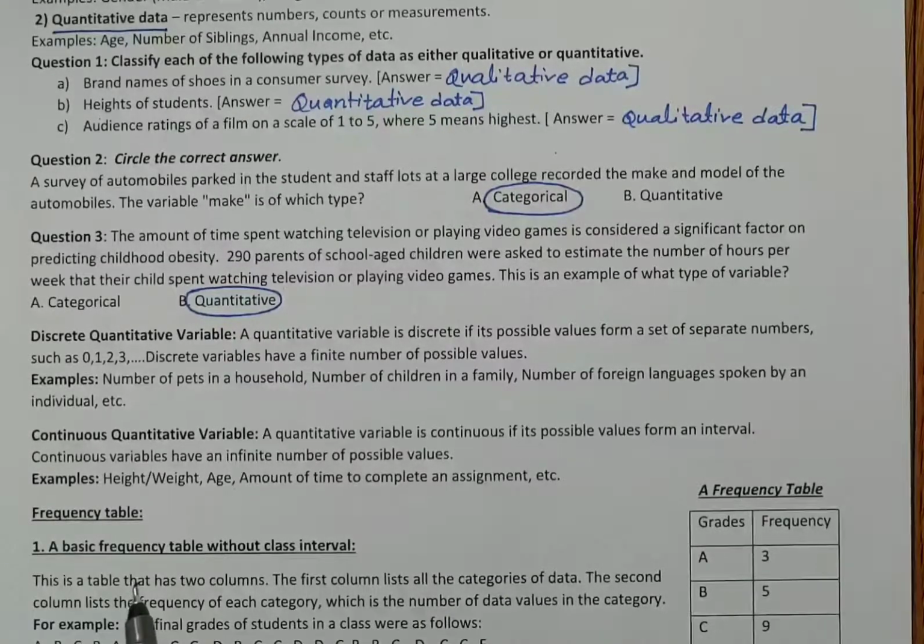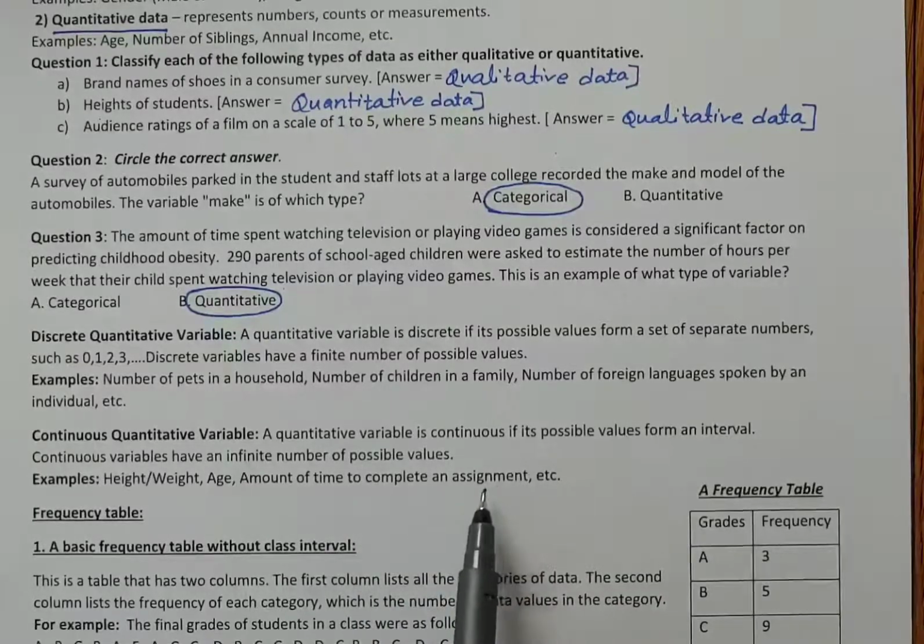So height, weight, you can have 150.72 pounds, 160.42 pounds. So there are infinite values that it can have for height, weight, and age. See, age is like 20 years 5 months, right? The amount of time spent to complete an assignment: 3 hours 5 minutes, 3 hours 6 minutes. So there are many, infinite numbers.